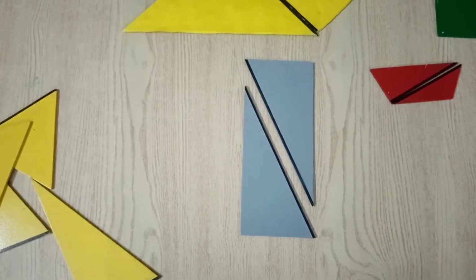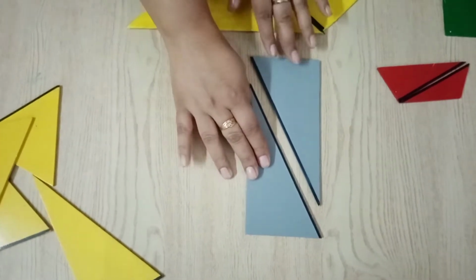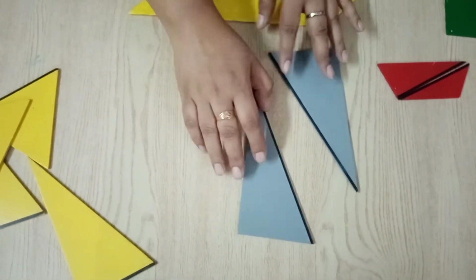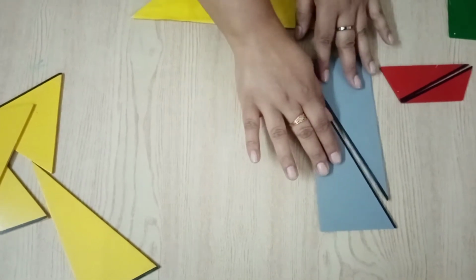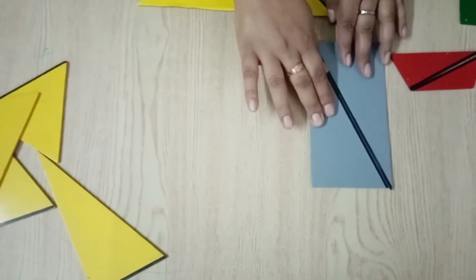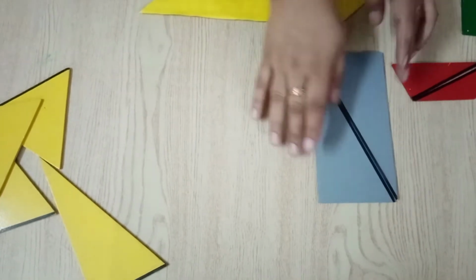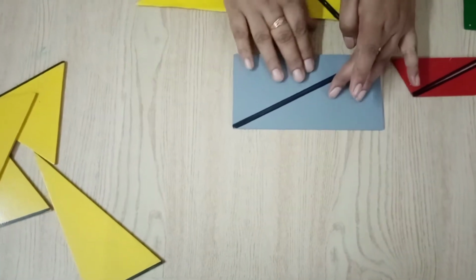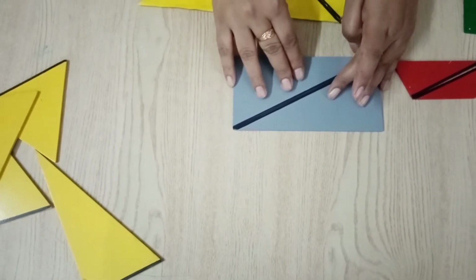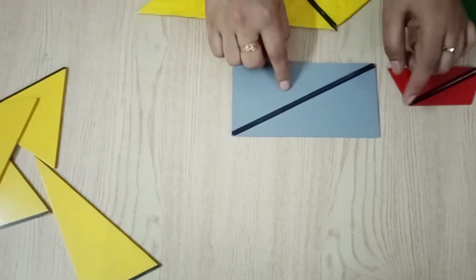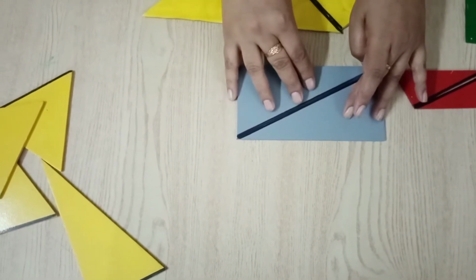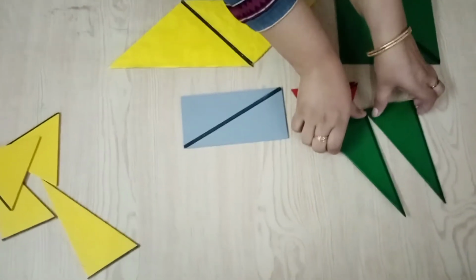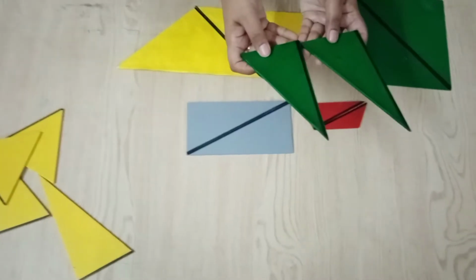Now let's make rectangle with the help of these gray triangles. These are two gray triangles, and when we join these guidelines with each other, they are making one another shape. Rectangle. It is rectangle in this way, and it is also rectangle in this way also. This is rectangle. Two triangles are making one shape, rectangle.